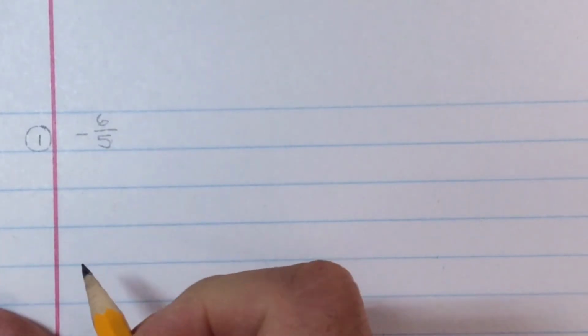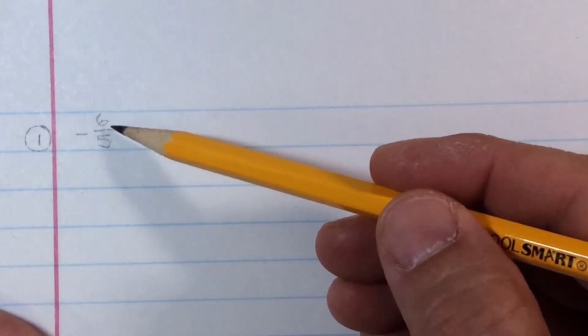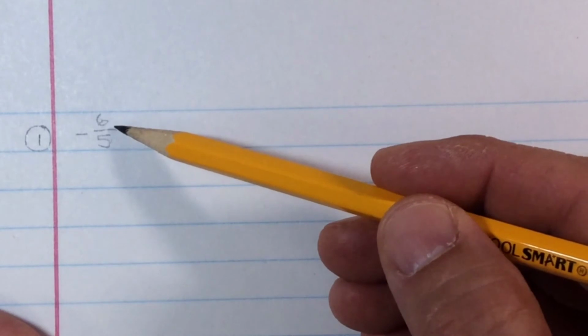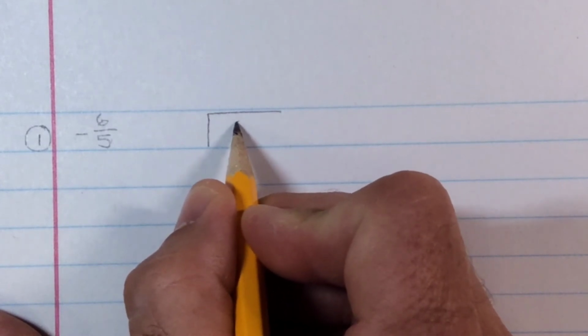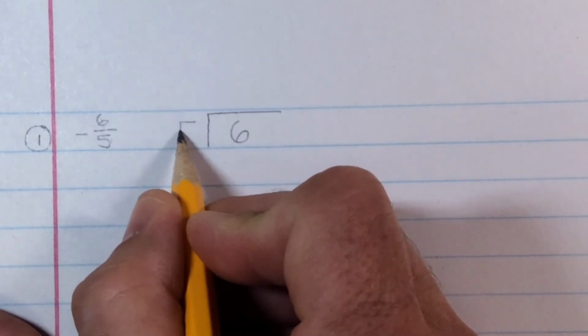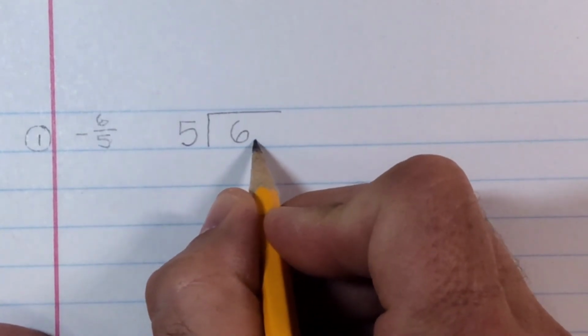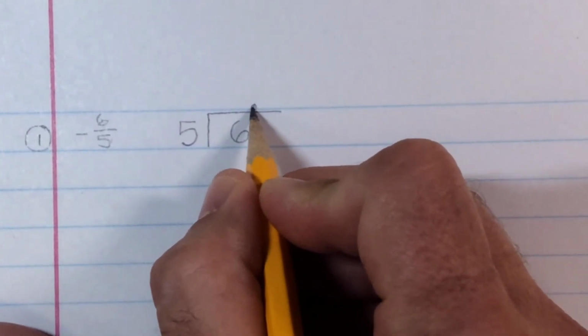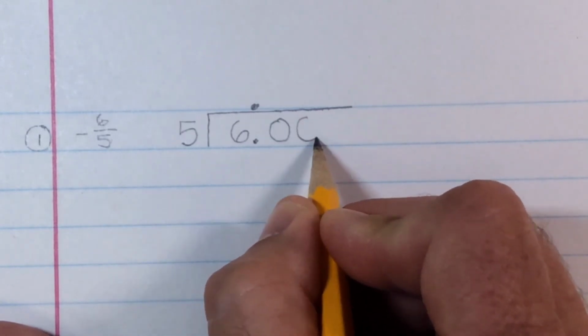Okay, so for number 1 here, we have negative 6/5. So to turn this into a decimal, we do top divided by bottom. Always top divided by bottom. This is 6 divided by 5. So 6 divided by 5 means the 6 is what goes in the box. Top in the box. Always top in the box. Well, we're going to turn this into a decimal, so I'm going to put a decimal right here right away. And remember, I can annex as many zeros back here as I want to.